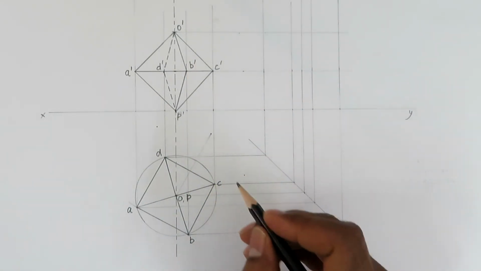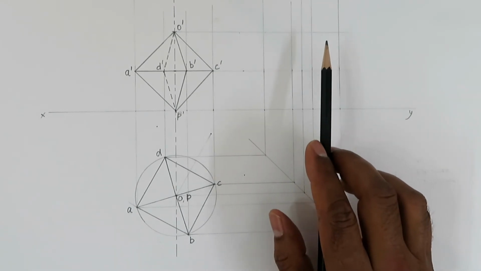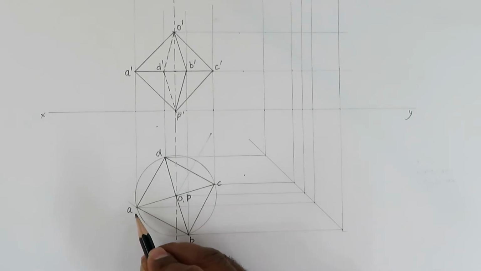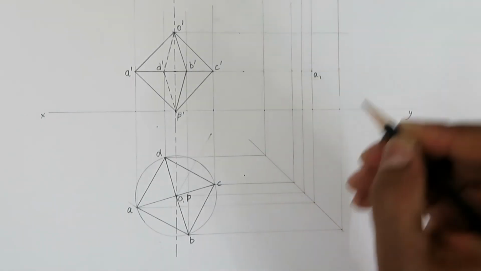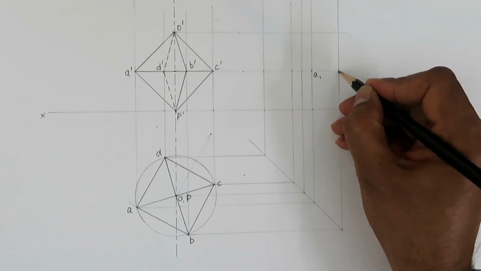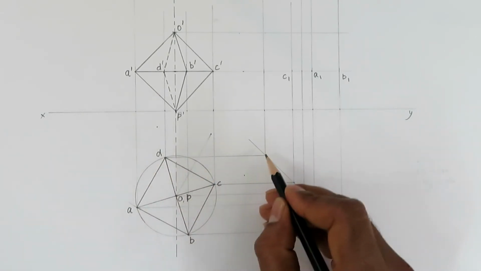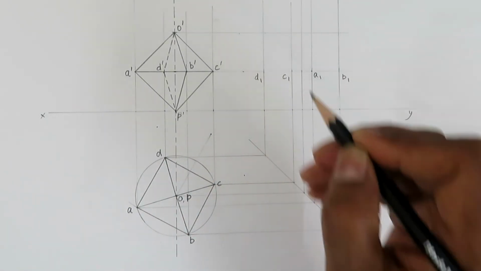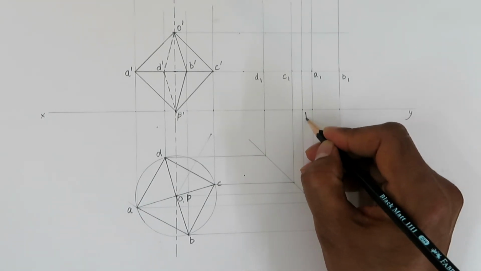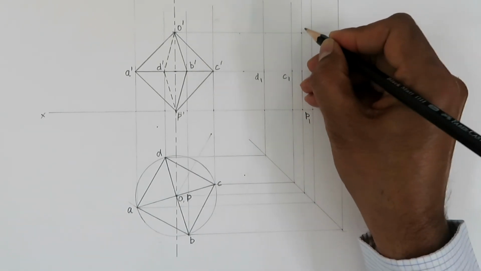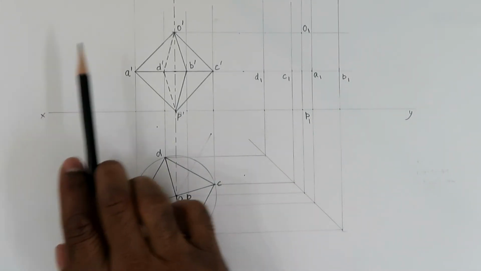So now we have projected all the points, so we should identify the points. Basically we are looking from the left hand side and we are projecting it on the right hand side. So first let's identify the points. For example, this is A, B, C, D, and O and P. So these are the points, and we have to see which are visible in the left hand side.